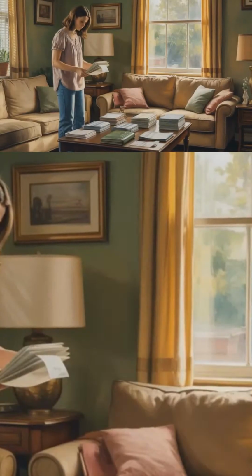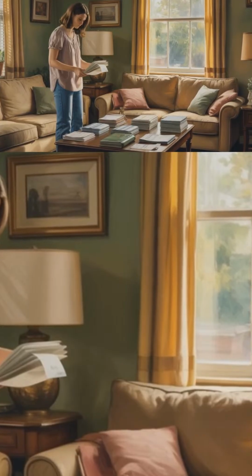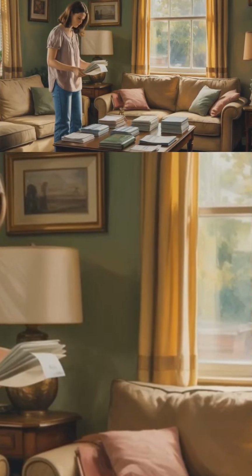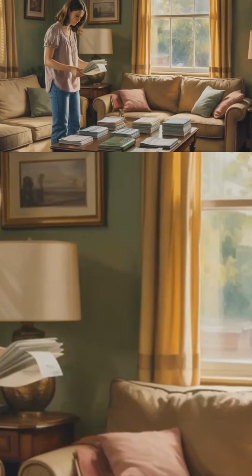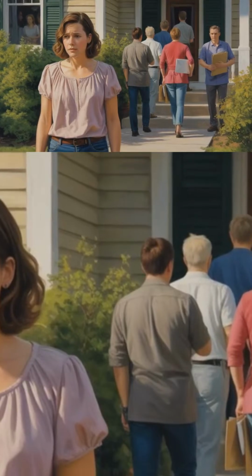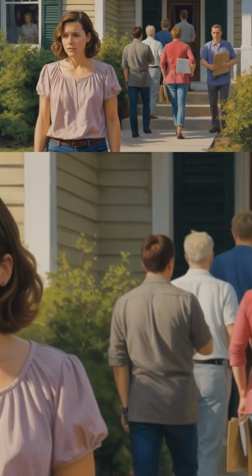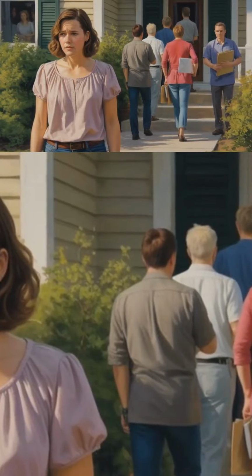Meet a woman named Sarah. Her dad had passed away suddenly, leaving behind a house, some investments, and what everyone thought was a simple will. Sarah assumed everything would be straightforward. After all, her father had been organized, he'd written everything down clearly, and the will seemed to cover all the basics. But what happened next was a complete disaster.